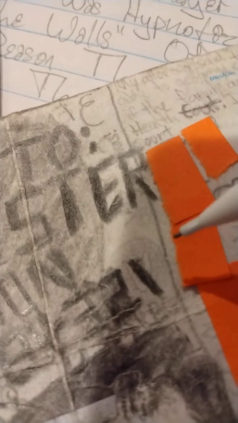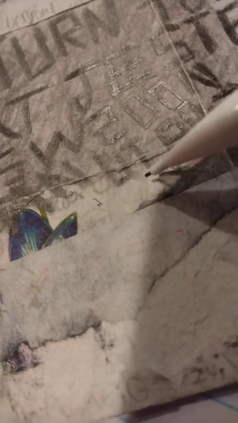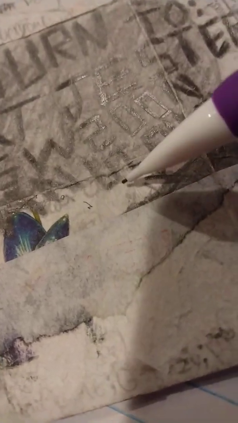Let's see. I don't know what that picture was supposed to be either, by the way. It looks like that was a picture of something. At least, I don't know what that is, though. Yeah, you can vaguely see the pill imprint there.